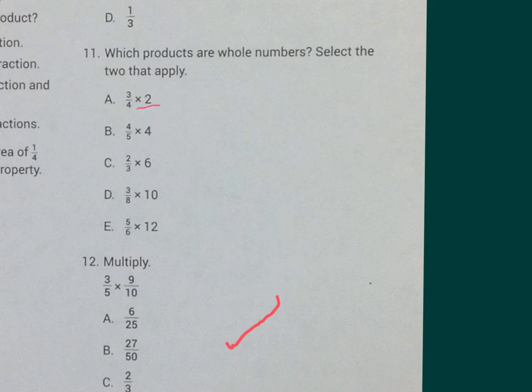Put this over 1. So we know 2 times 3 is 6, and then 1 times 4 is 4. And we know we can simplify those, and those will both reduce by 2. And that's going to be 3/2. Well, that's definitely not a whole number.